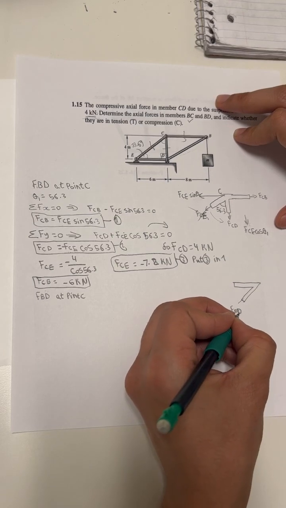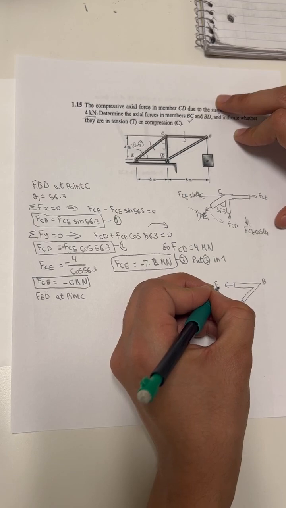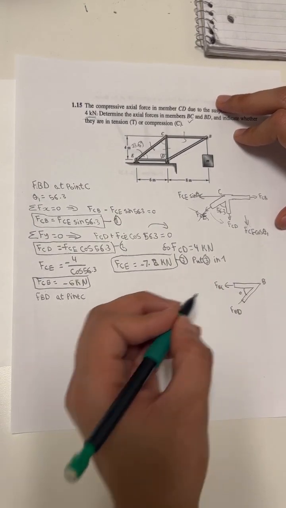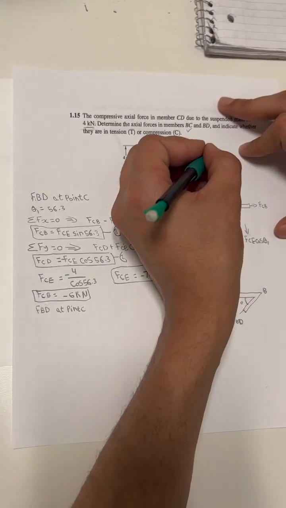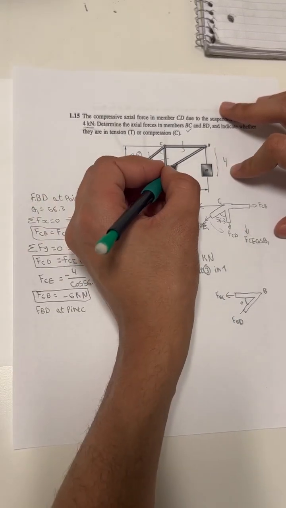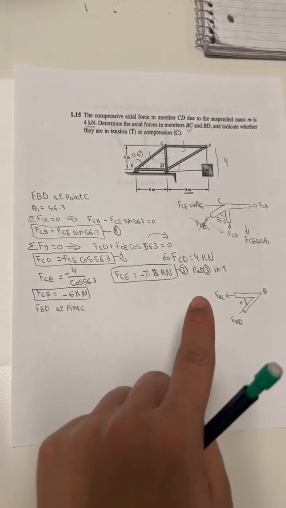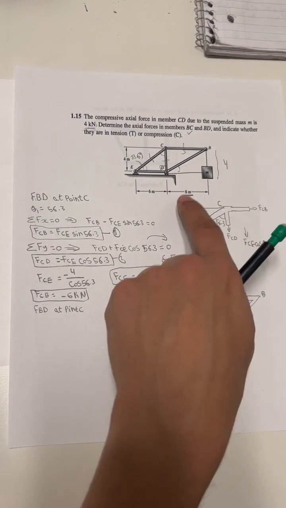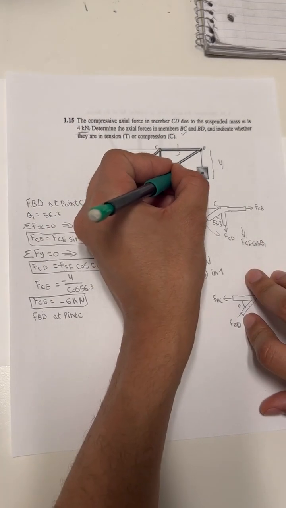FBD and there's FBC. Okay, now we need to get this angle. Okay, back to this point. So this one is 4. If we want to get this angle, it will be the same thing: tan inverse the opposite, which is 4, over the adjacent, which is 8. So this one is 26.5.